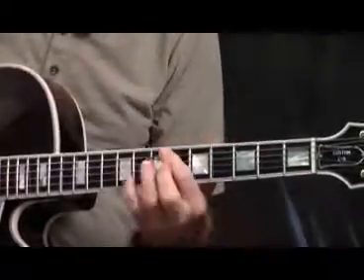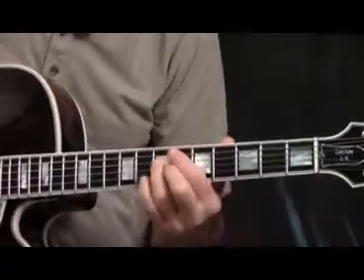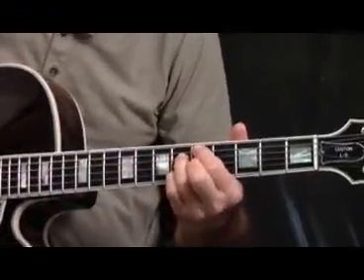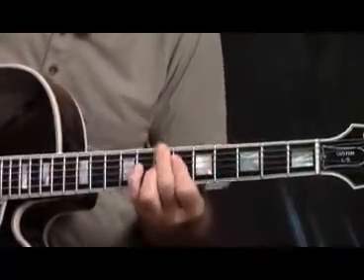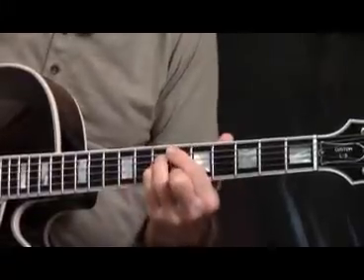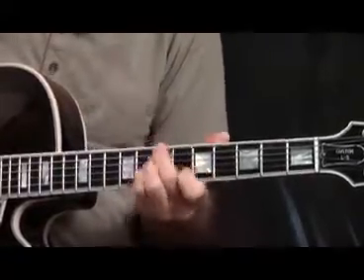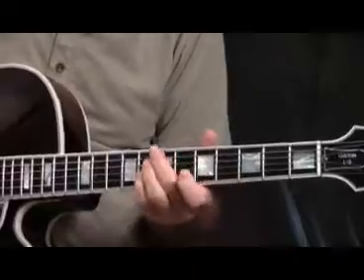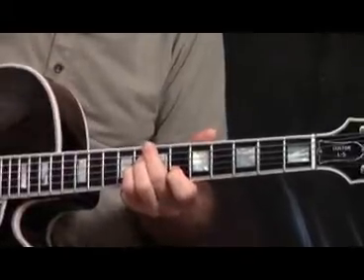So yeah, look at example two. I'll go like this, and I'll slide into the B flat from a half step above. So you have the ability to slide these.